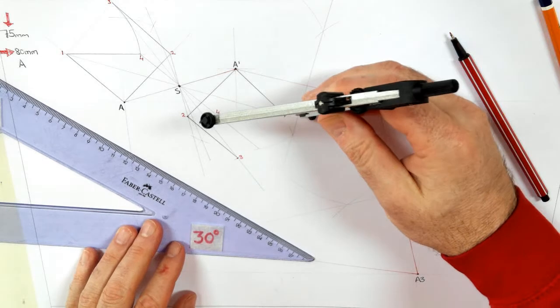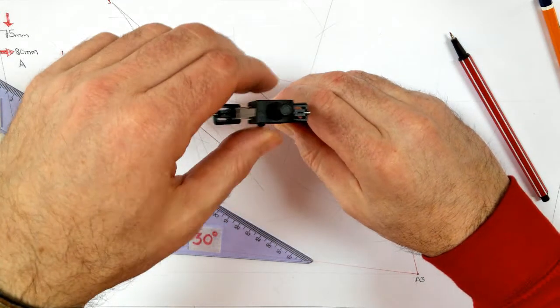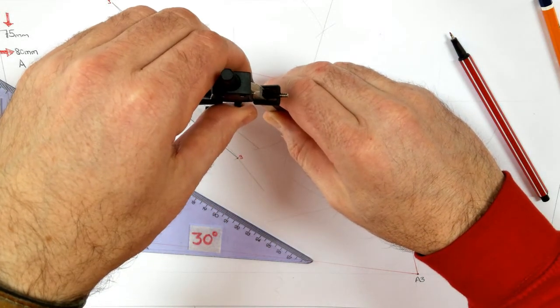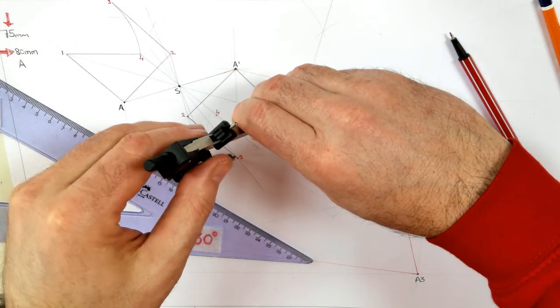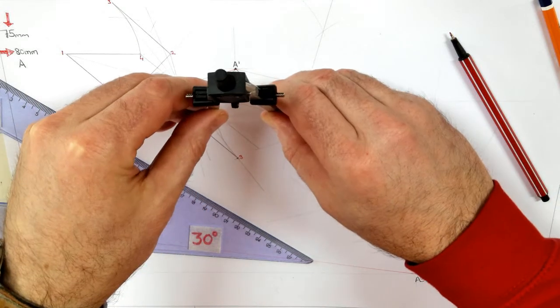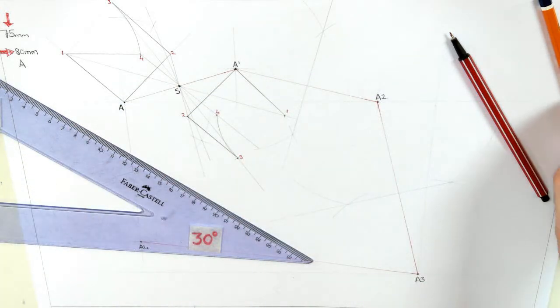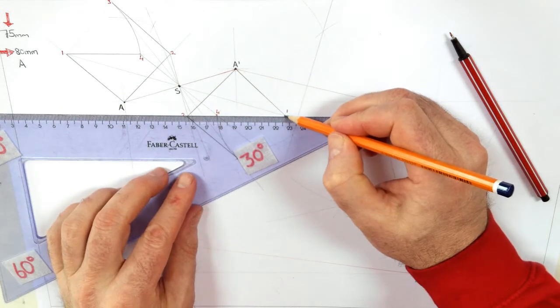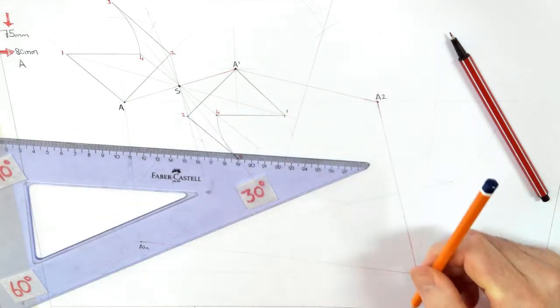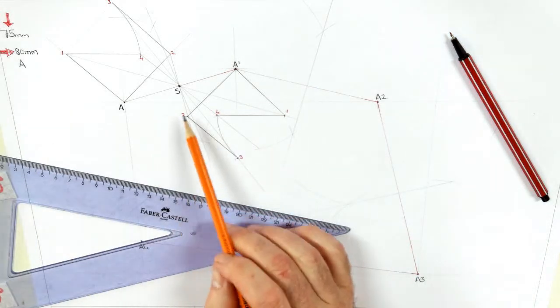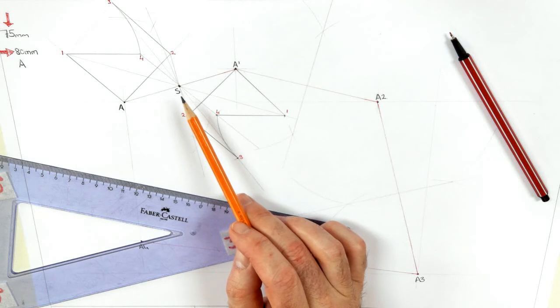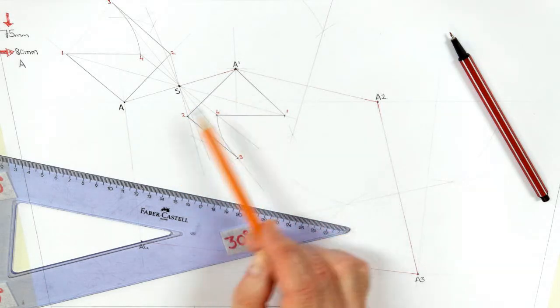So if I go here, okay, I join 1, 4, there we go. So that's central symmetry in the point S. Okay, so that's our first one done.